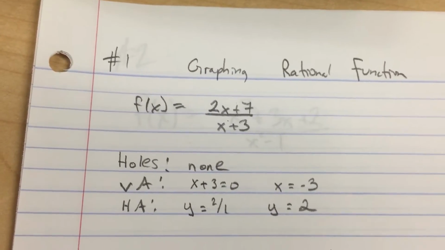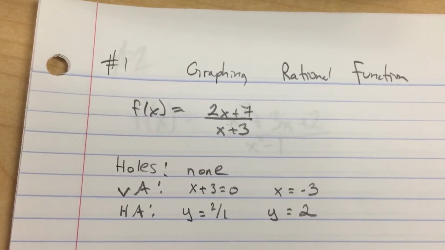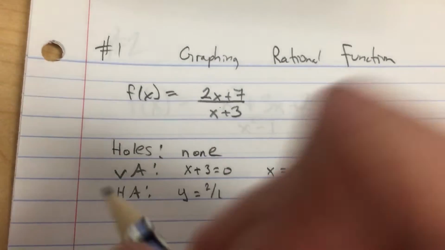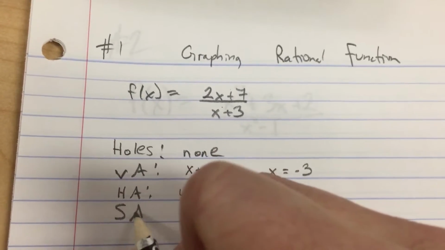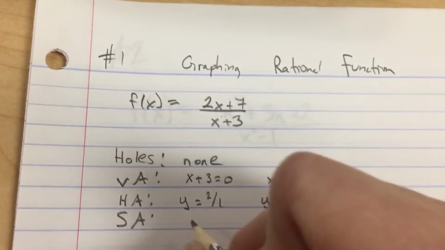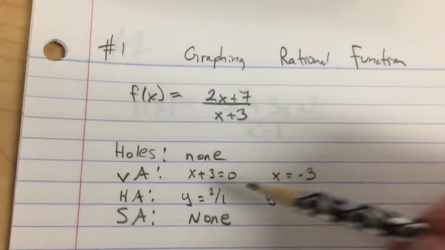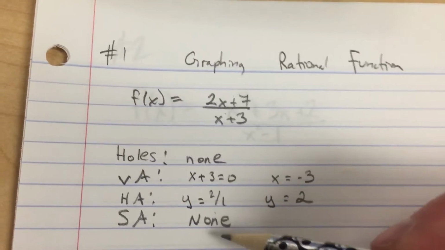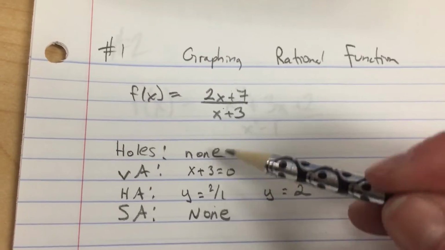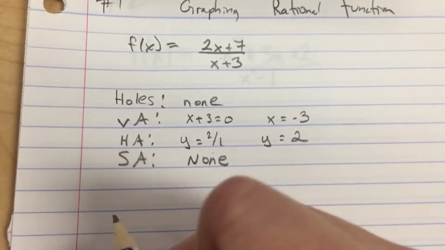Asymptotes should be lines, not just numbers. So please make sure you write them as such. If you have a horizontal asymptote, that means you do not have a slant asymptote. So we can write none. I want you to get into the habit of writing all 4 of these things out.